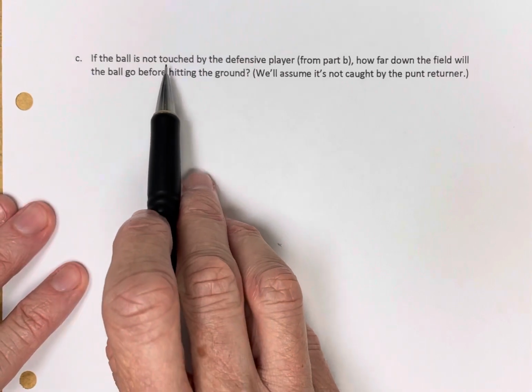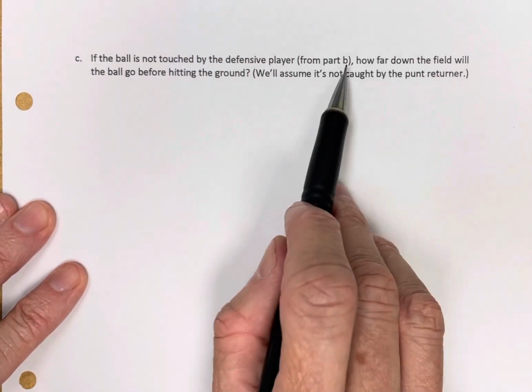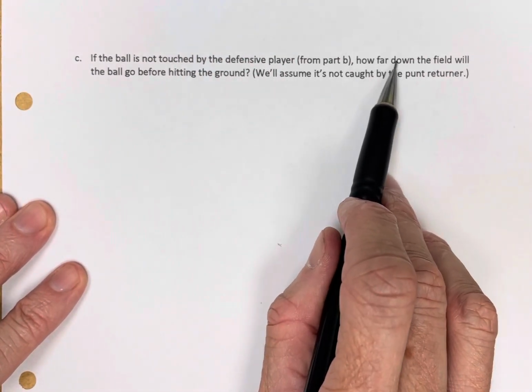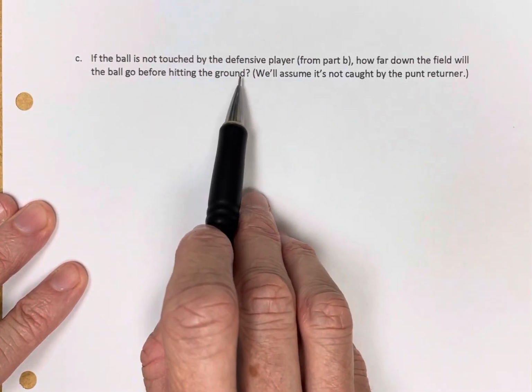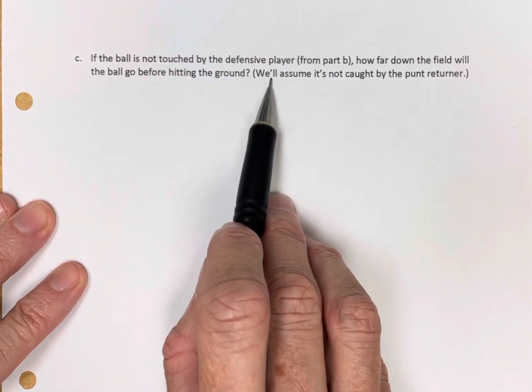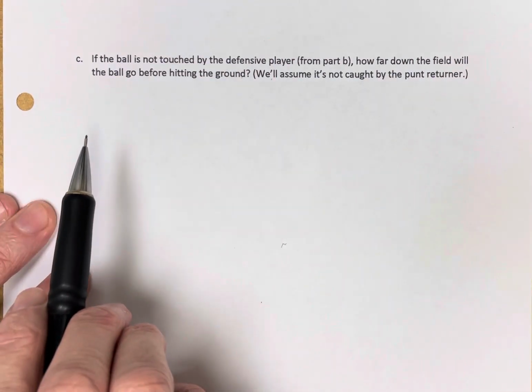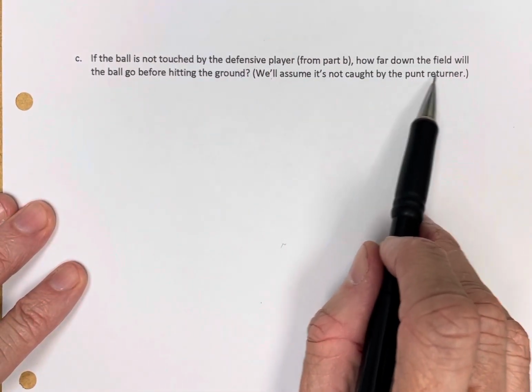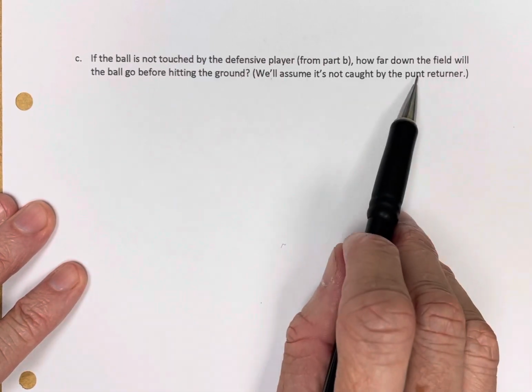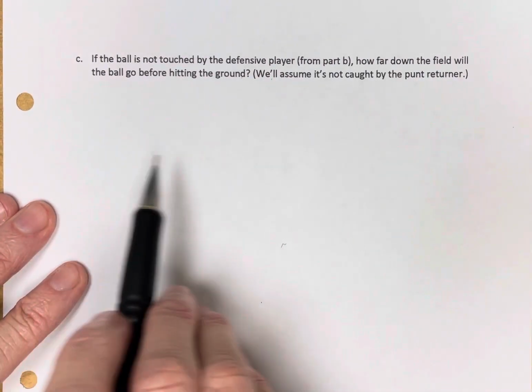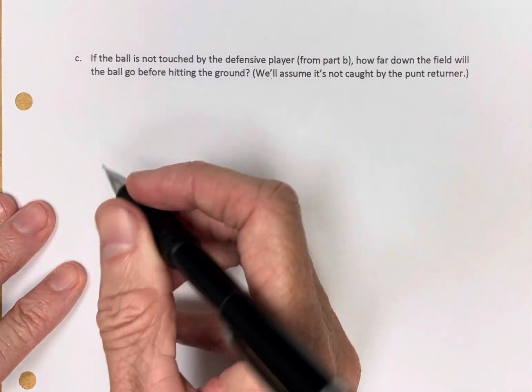All right, if the ball is not touched, a defensive player can't get up there. How far down the field will the ball go before hitting the ground? And we're going to assume that the ball is not caught by a punt returner. Okay, the punt returner maybe decides to wave his hand and let the ball bounce. So how far does that ball go before hitting the ground?